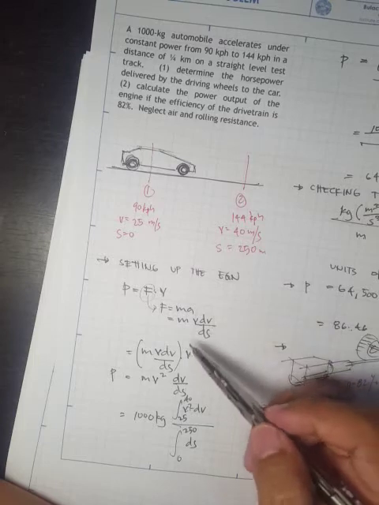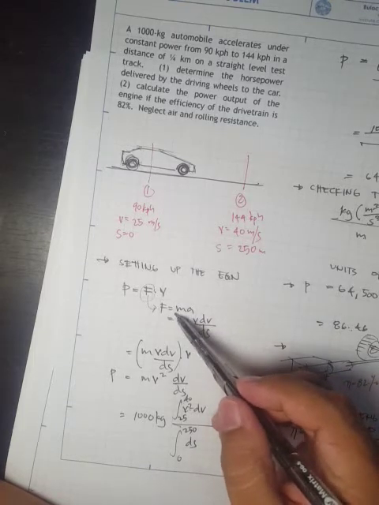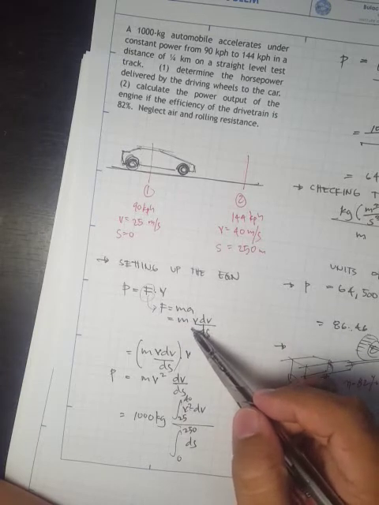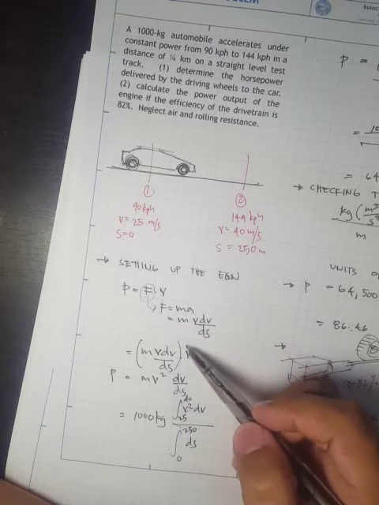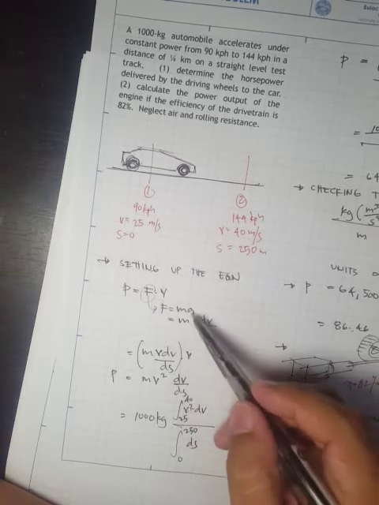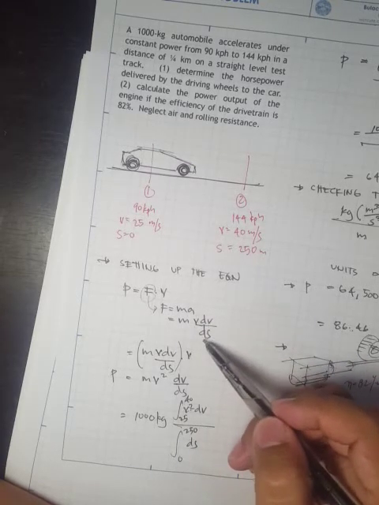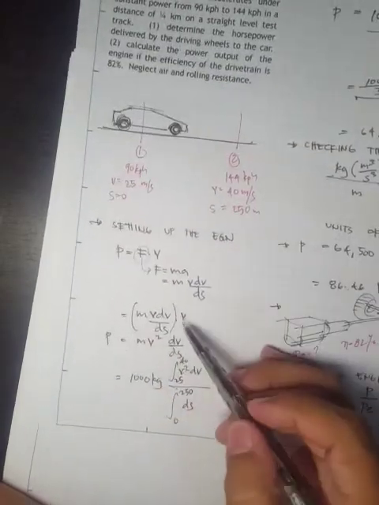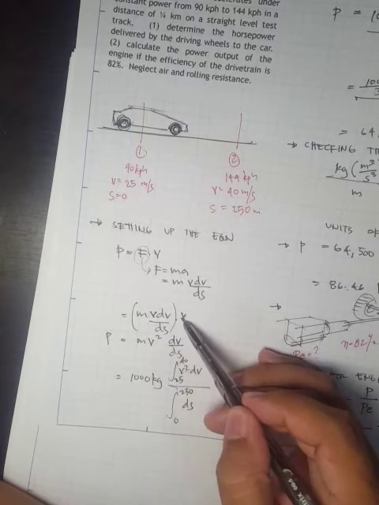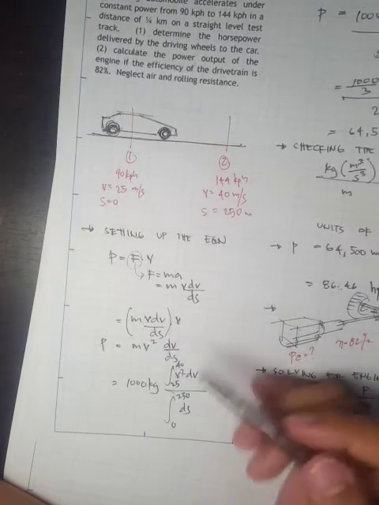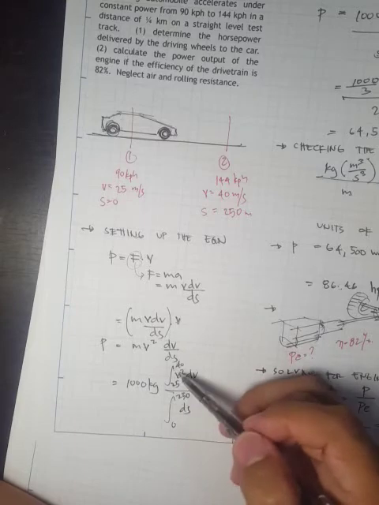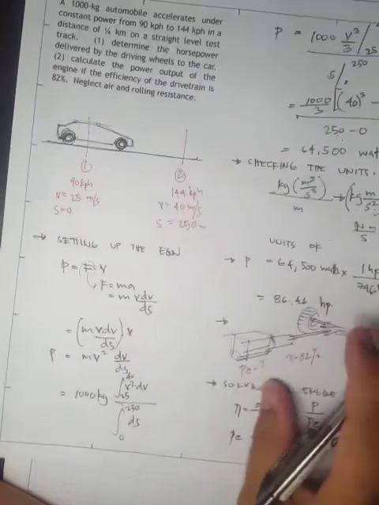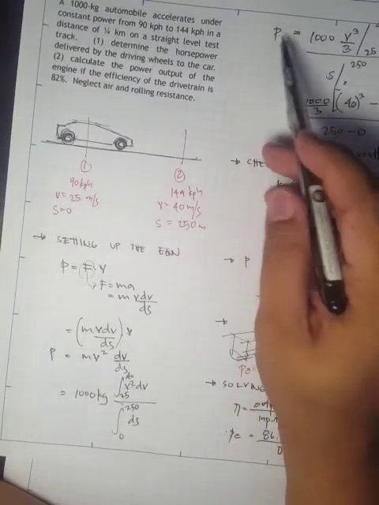Force we can derive from ma. Acceleration we can express as v dv over ds. We substitute everything in here, so we have v times v, so v squared, and then substitute all the initial and final conditions. What we get is the value for the power.